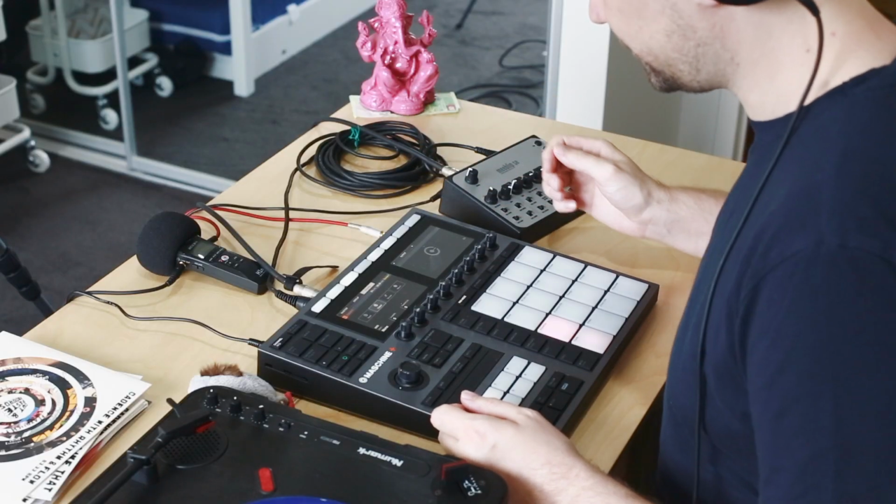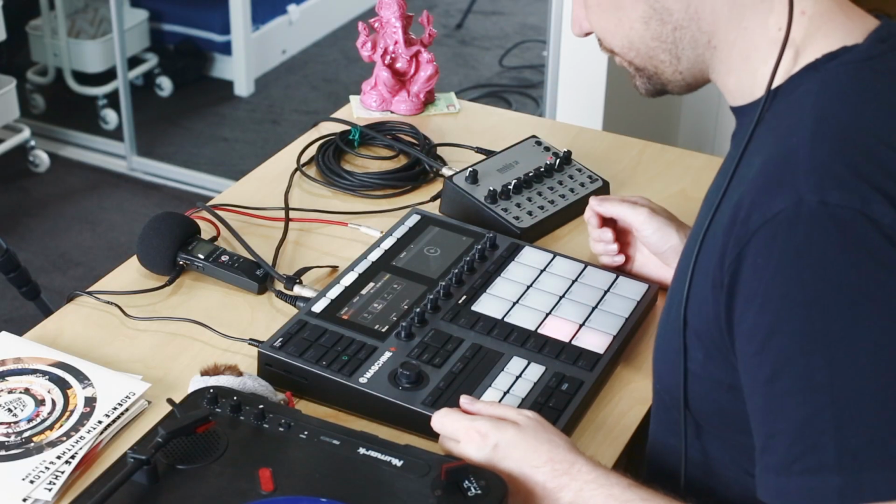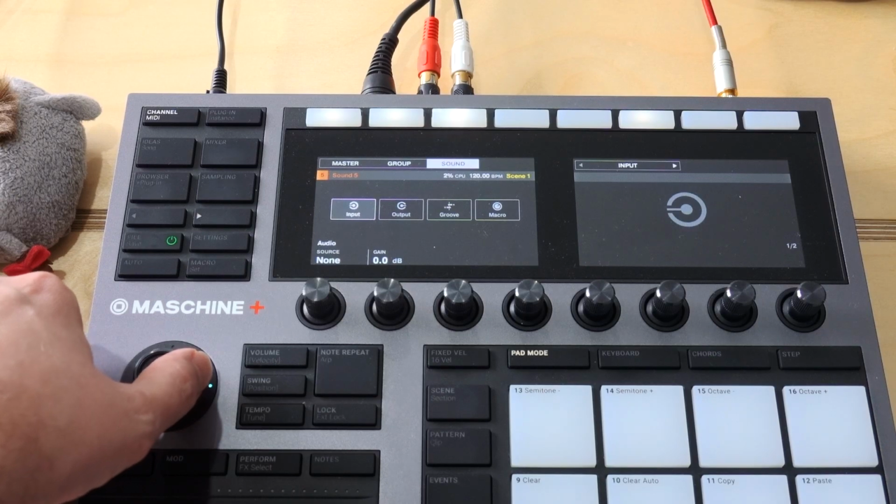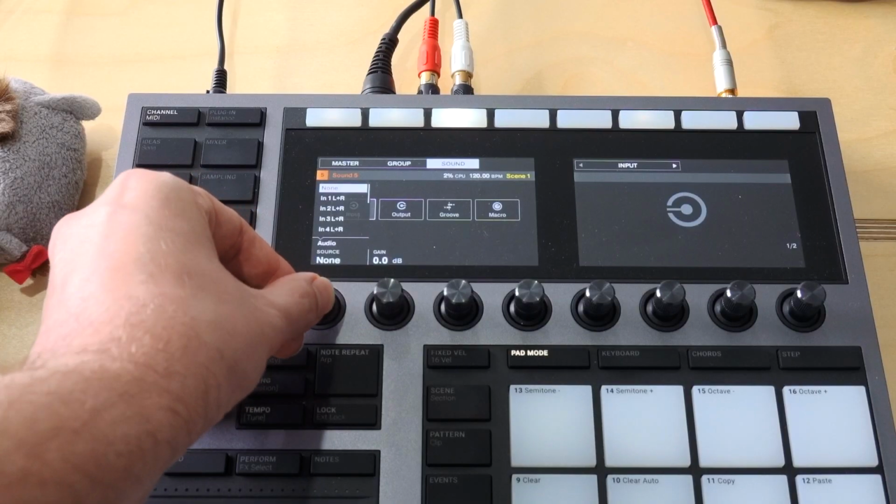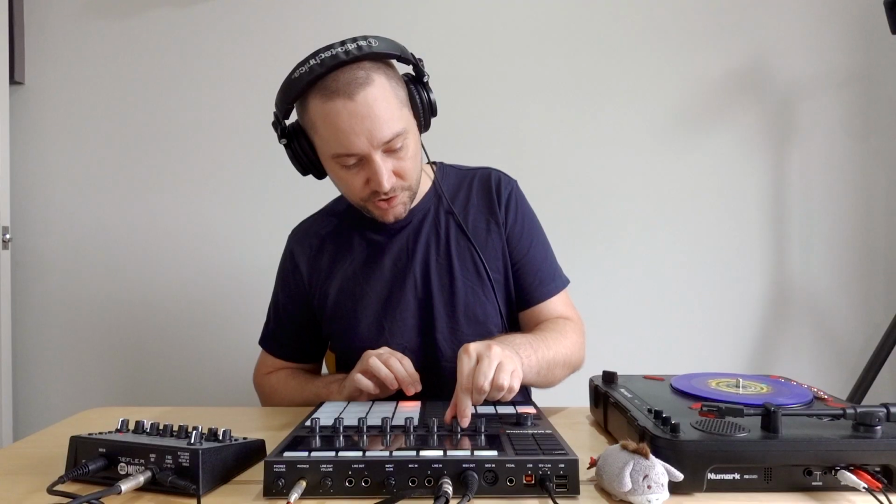We're still in our channel settings, on sound, and we need to head to input. Now I'm using a mono line in, so all I need to do is select in 1 left. Adjust the gain on that. And then we have it, we're all set up. Now you may need to adjust the levels on either your synth or the inputs on the Maschine Plus, but we seem to be getting a pretty good signal there. And it's as simple as that.